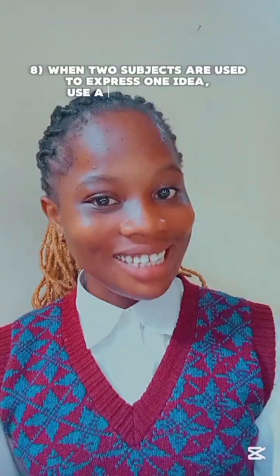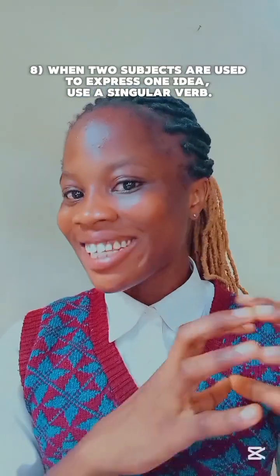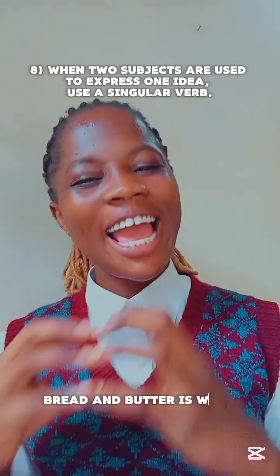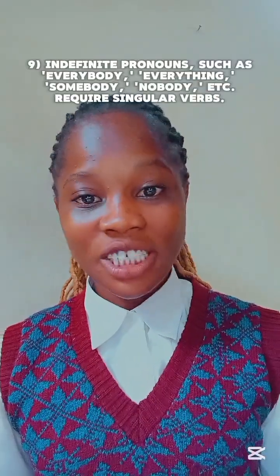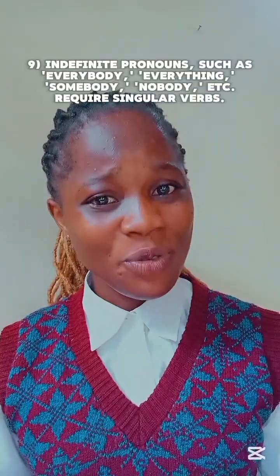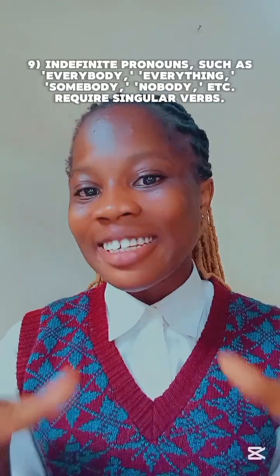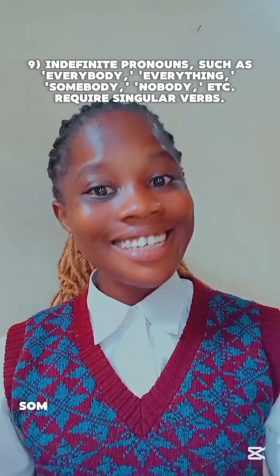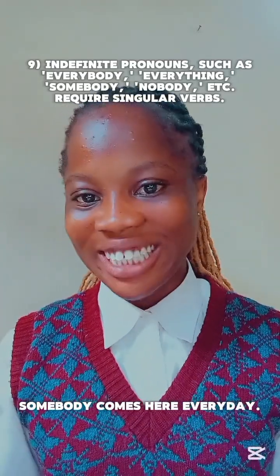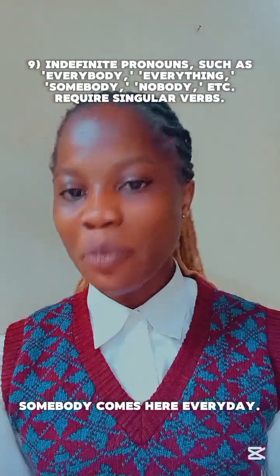Rule 8. When two subjects are used to express one idea, the verb is singular. Bread and butter is what I took for breakfast. Rule 9. Indefinite pronouns such as everybody, everything, somebody, nobody, etc. require singular verbs. Everybody is here. Somebody comes here every day. Use a singular verb whenever you are using an indefinite pronoun.